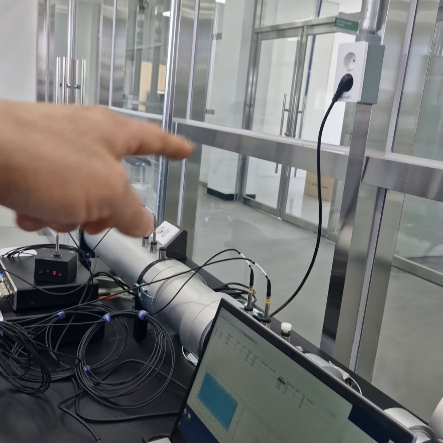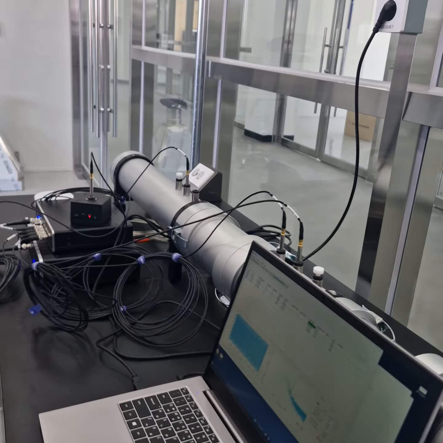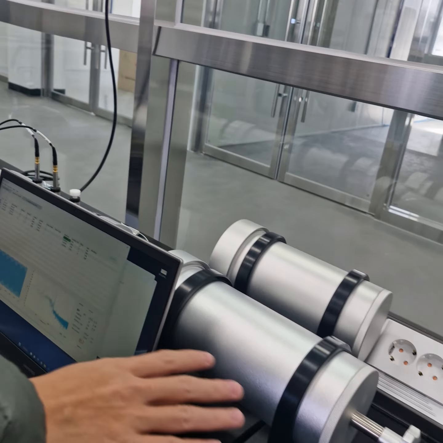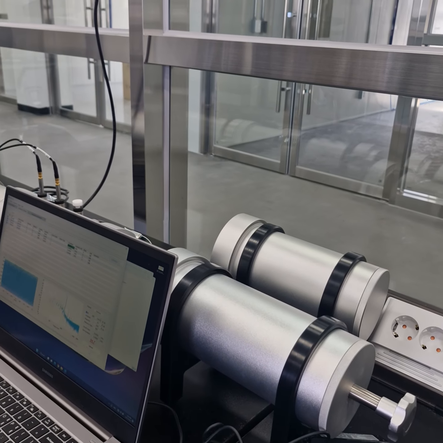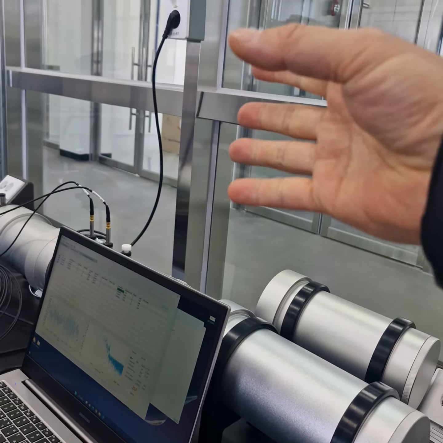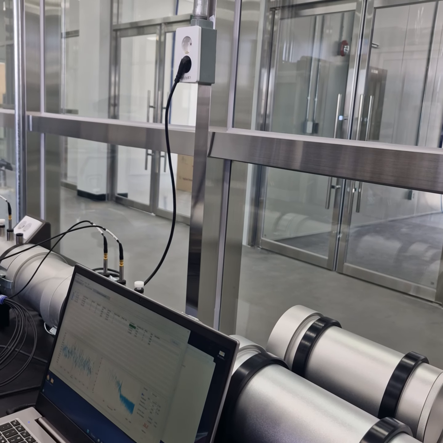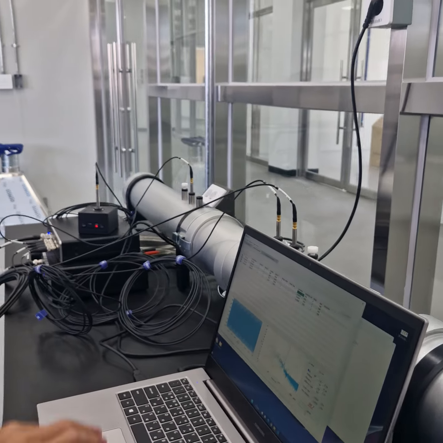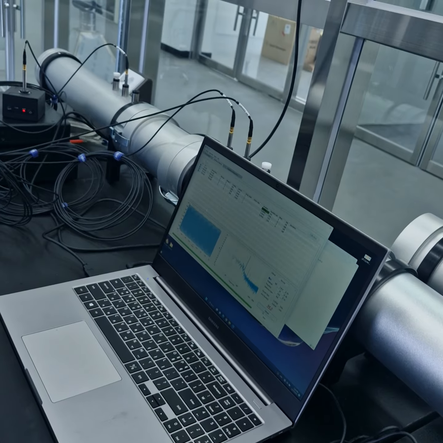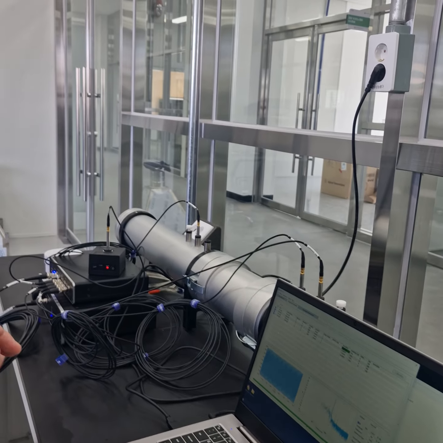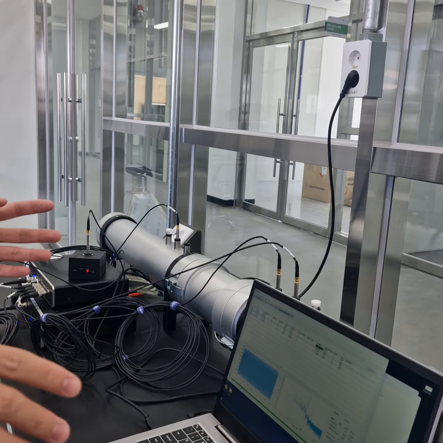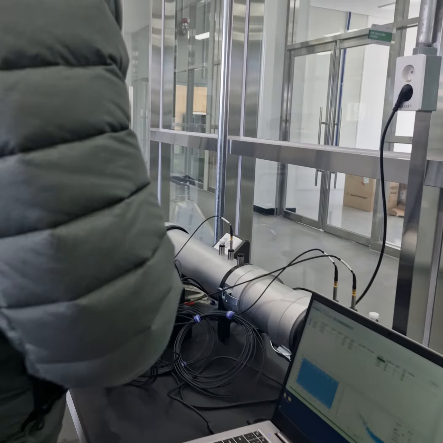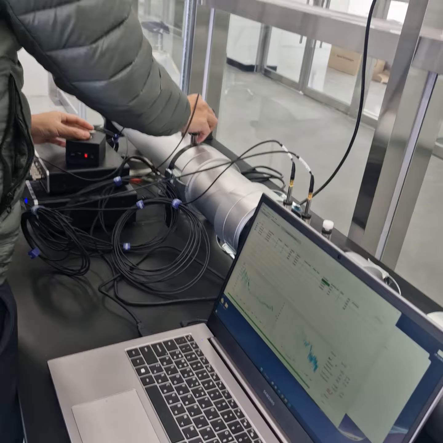We can use this as a terminal. He is wondering why this area is not blocked. We haven't started yet. The test is not started yet, so it will be blocked in the end. Right now we are doing the calibration first.